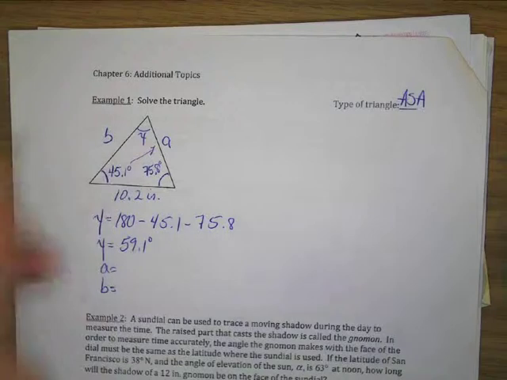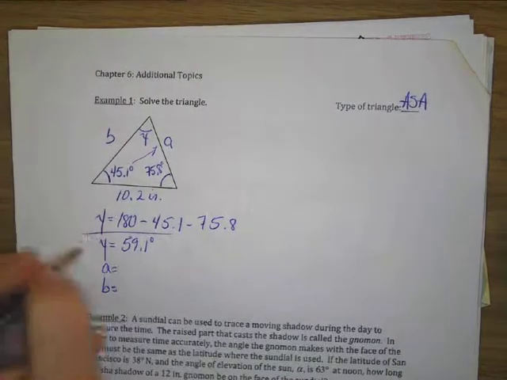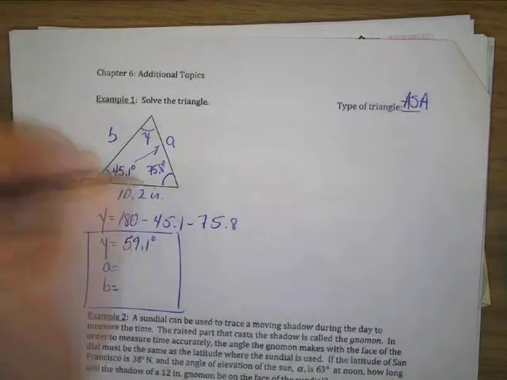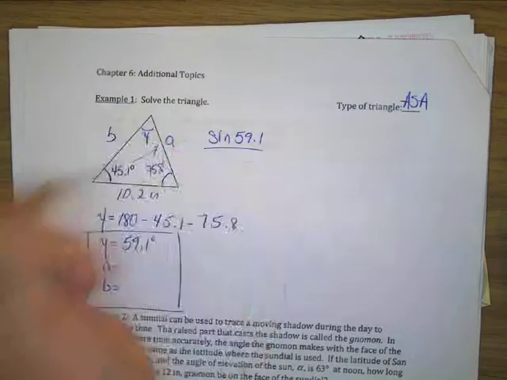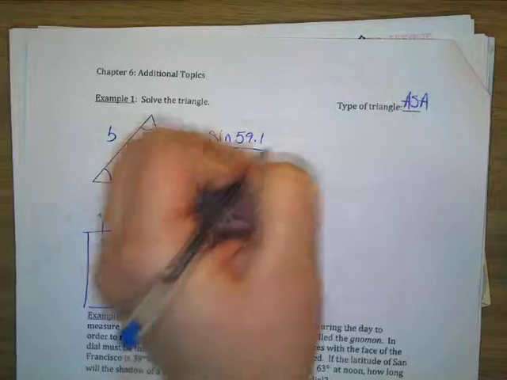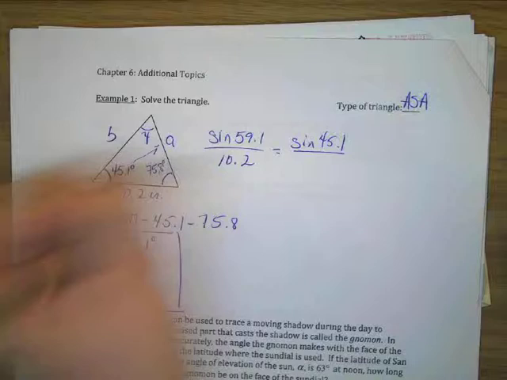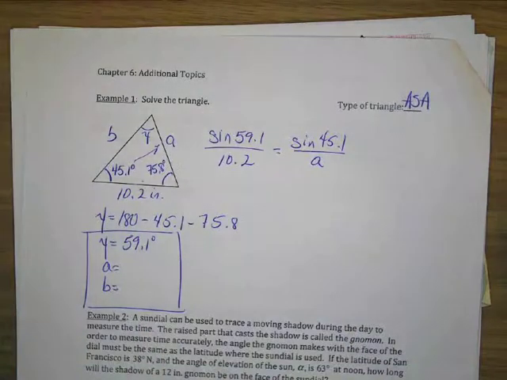So that's A. Now we need to know one angle and the side across from it. So we now know gamma, and do we know the side across from it? Yeah. So we're going to use the sine of gamma, which we just found, and the side that we know across from it. And that equals the sine of 45.1 over A, and we can solve for A. Make sure your calculator is in degrees, otherwise big problem.